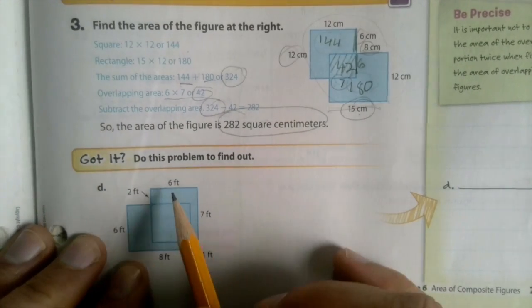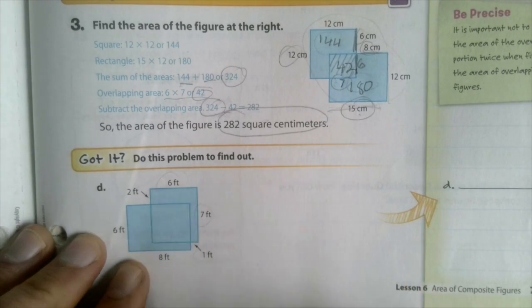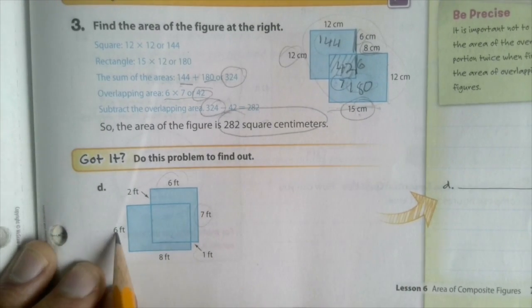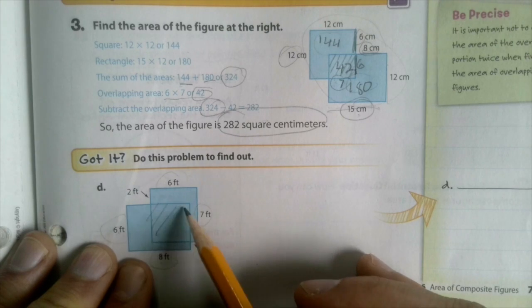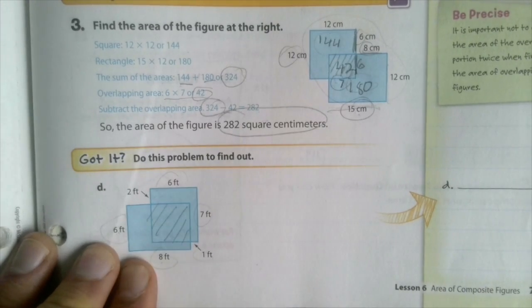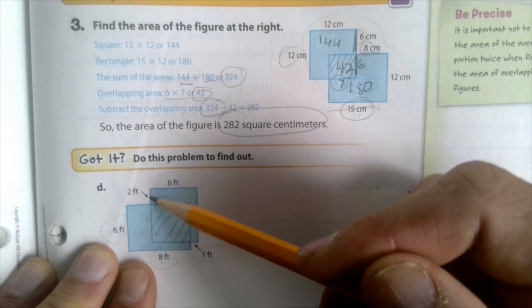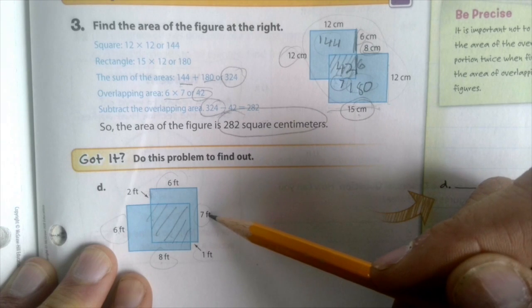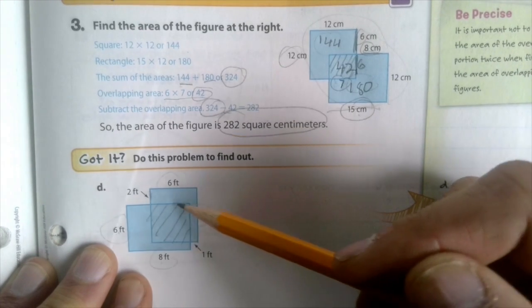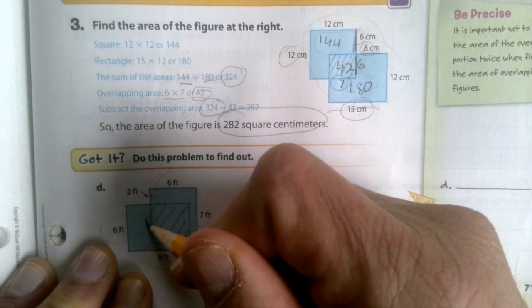So here we have one rectangle. Looks like it's going to be 6 times 7. You should know that. This one is 6 times 8. You should know that. But now we have to subtract this shaded part that I'm putting lines on. So how do we figure that out? Well, if this here is 2, we know that 2 plus whatever this is has to add up to 7, right? So 2 plus what is 7? Well, I'd say that's going to be 5, right?